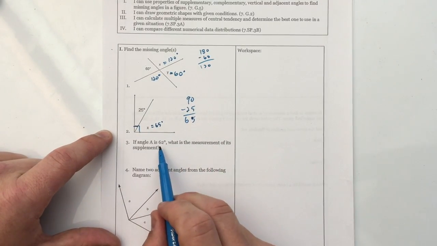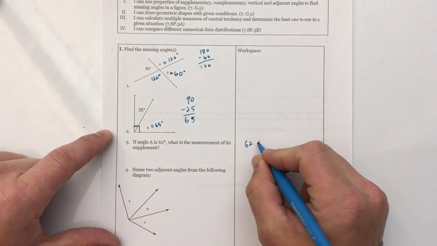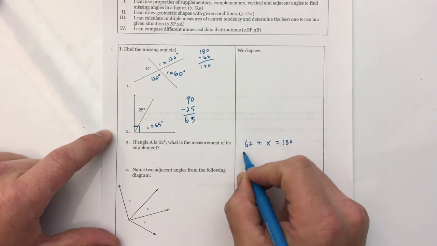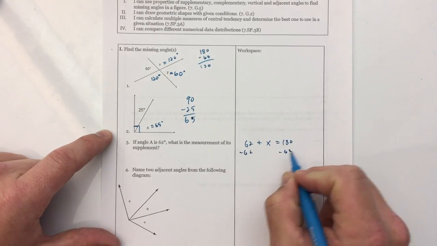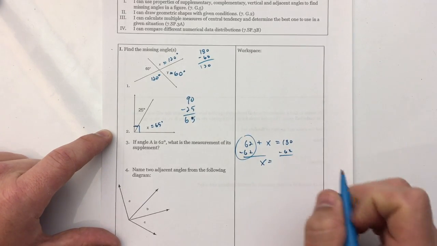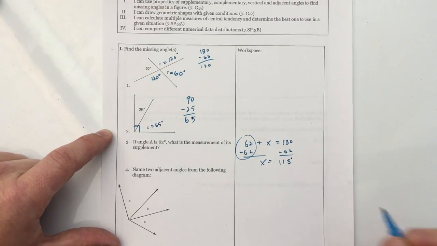If angle A is 62 degrees, what is the measure of its supplement? Well, that means that 62 plus, we'll call it x, equals 180. Again, just subtracting both sides, setting up a little bit differently. X equals 118 degrees.